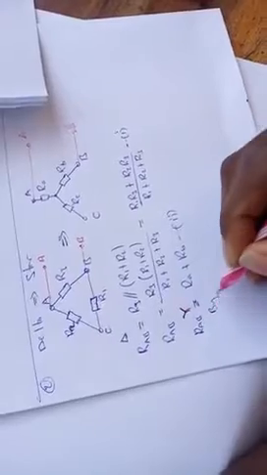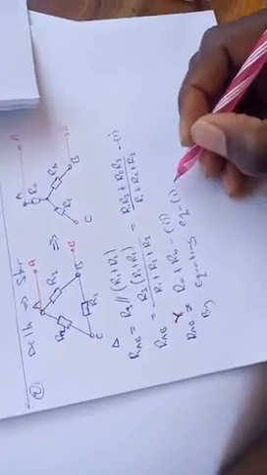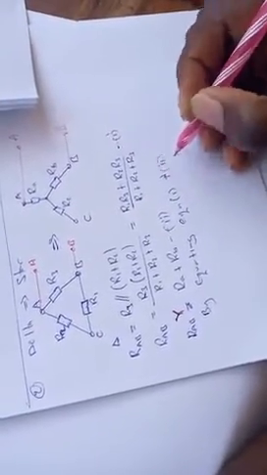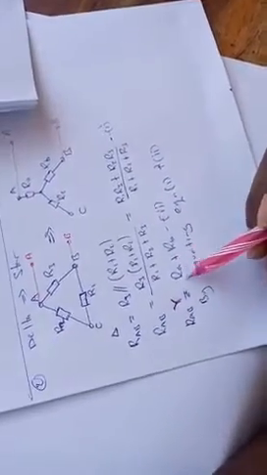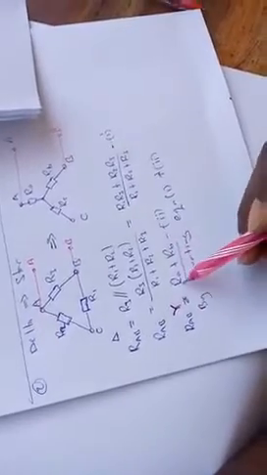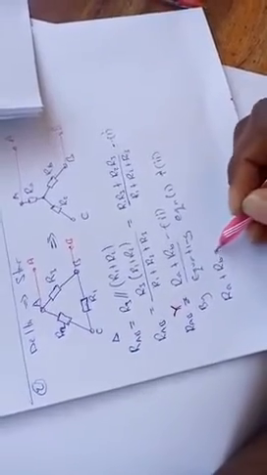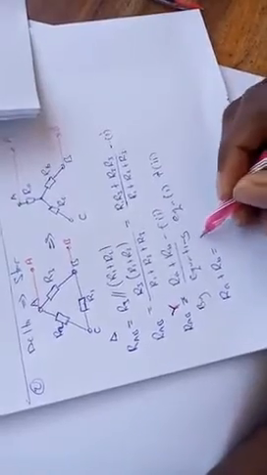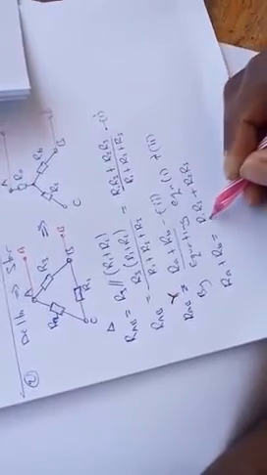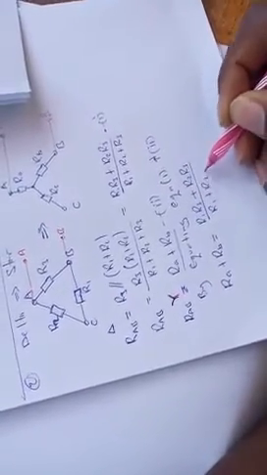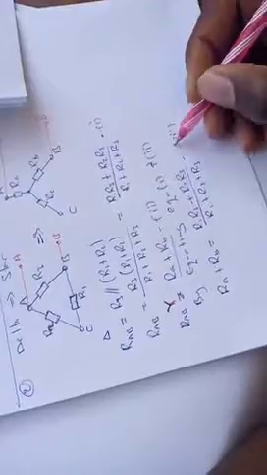Then by equating equation 1 and equation 2, wherever there is RAB, I substitute RA plus RB. So we have RA plus RB equal to R1R3 plus R2R3 over R1 plus R2 plus R3 as my third equation.